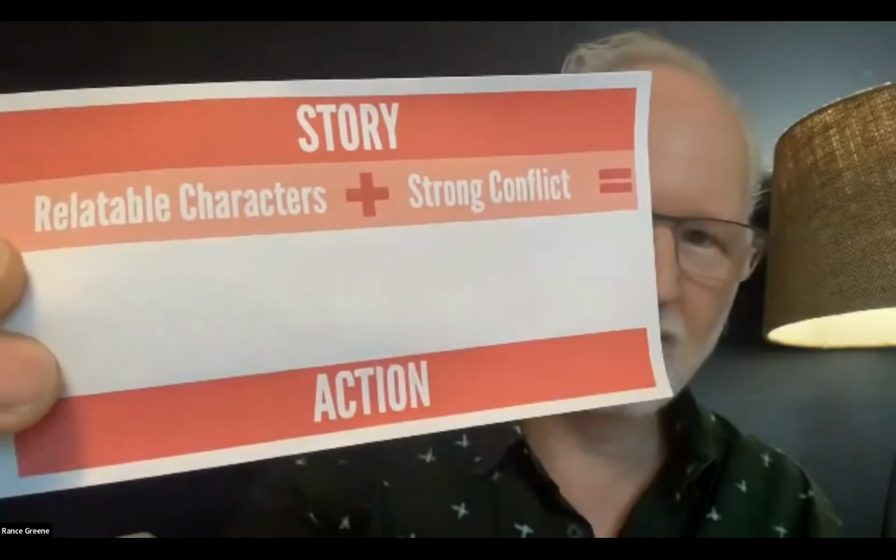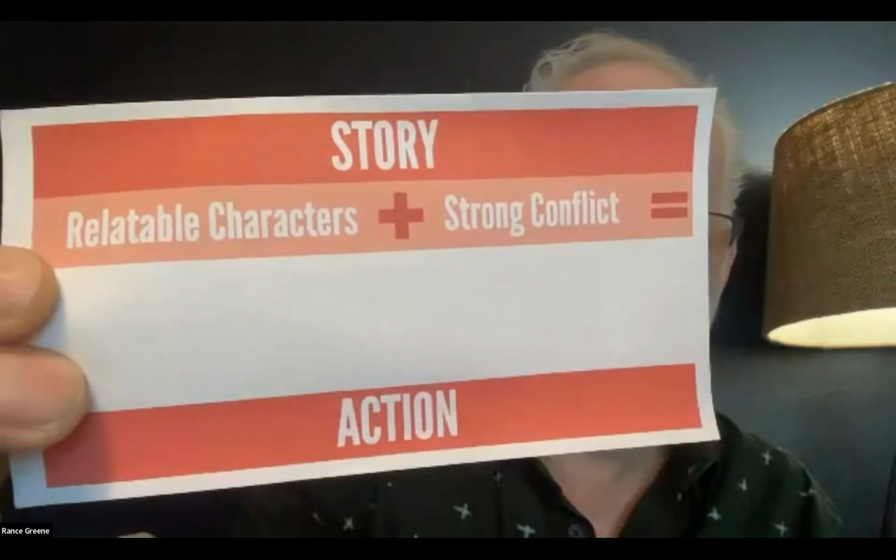Shannon, yes, the conflict, absolutely. Relatable characters. Tina, I love you. Yes, the relatable characters. And so those two things, characters and conflict, yes, Shamail, thank you for summarizing that, are the two elements of a story that must be present in a story for training. So relatable characters plus strong conflict. These are the story elements that must be present in a story for training.